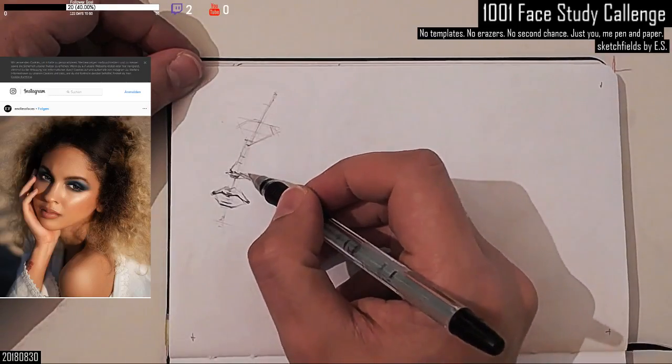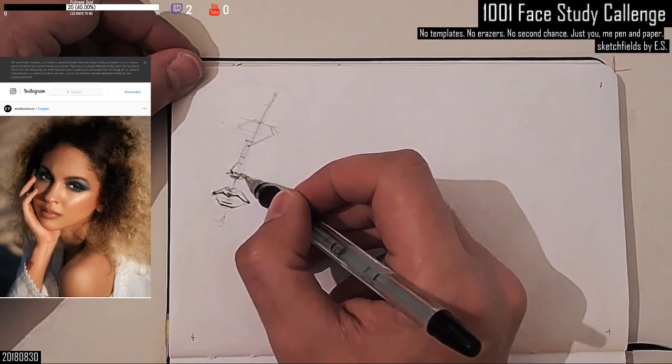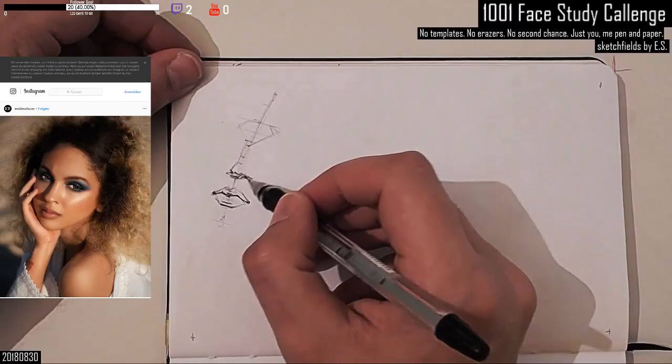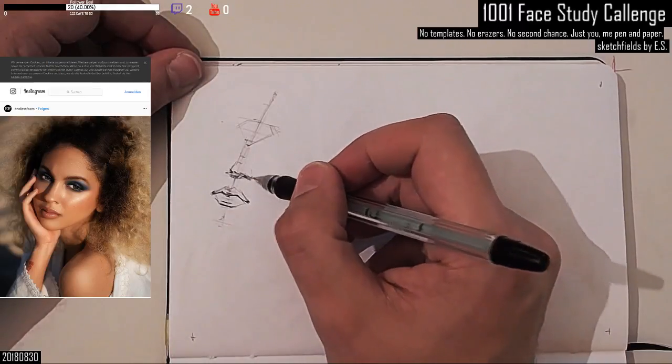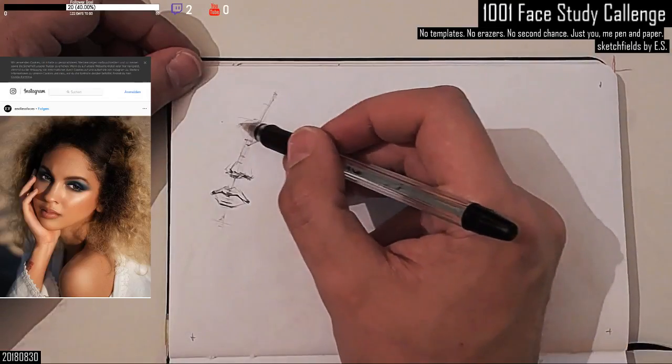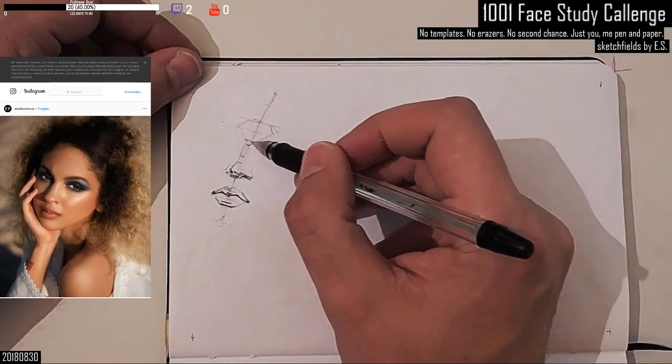And we have a nose hole. So what is missing? The eyes.